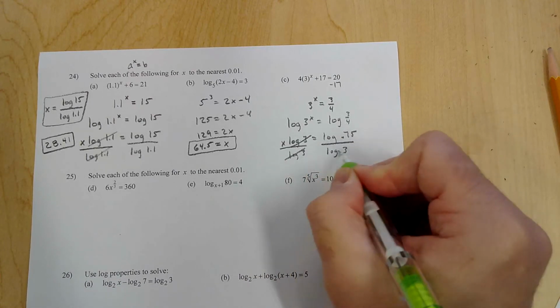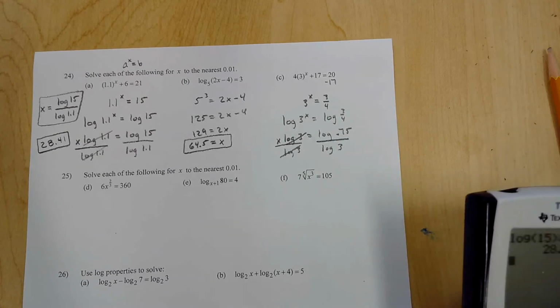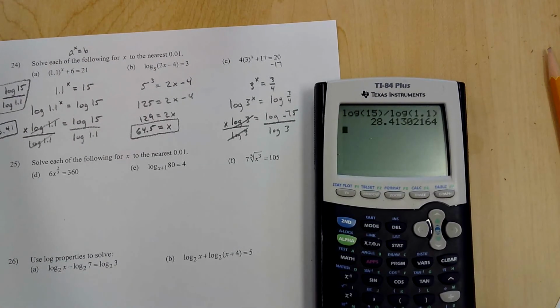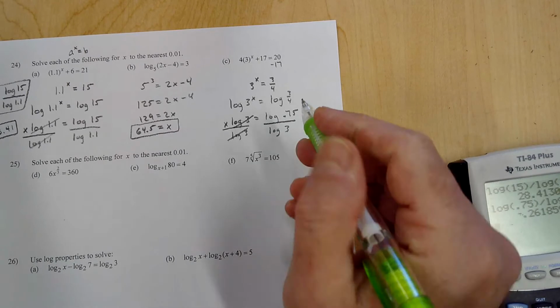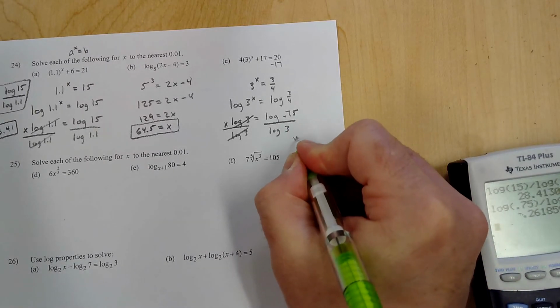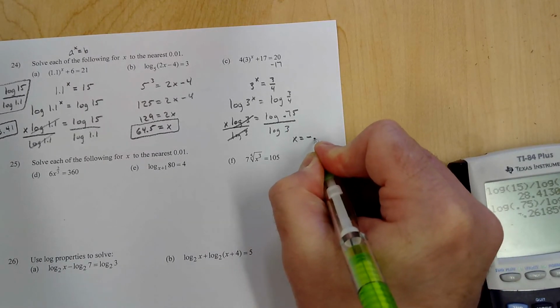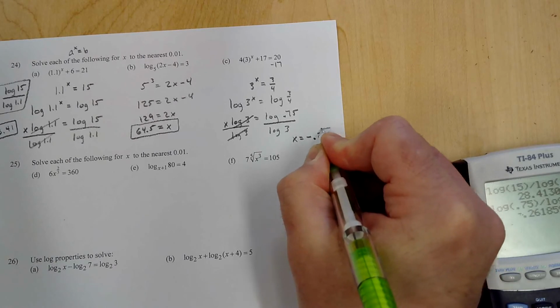Cancels, and this is what I'm going to go punch in my calculator. Log 0.75, close it, divided by log 3. Negative 0.26. X equals negative 0.26.